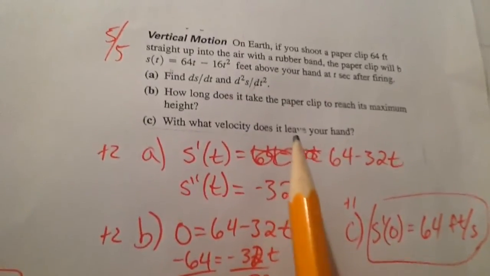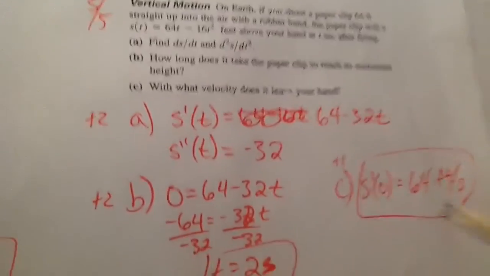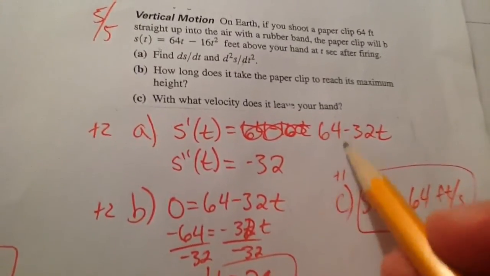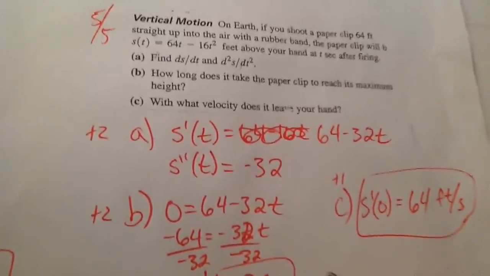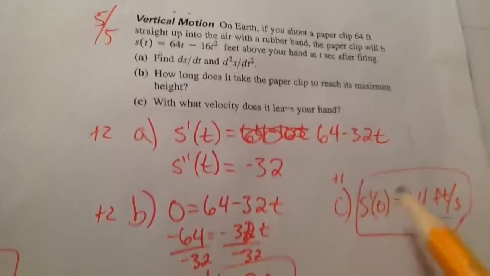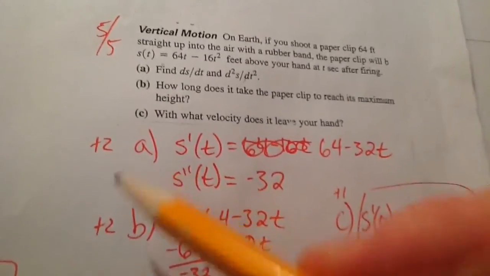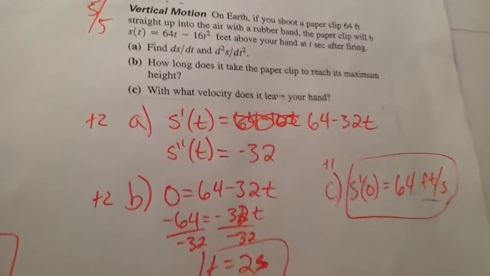Pretty simple. Now, with what velocity does it leave your hand? Well, that's just the velocity when time is 0, right when it leaves your hand. Plug in 0 for time in your velocity and you get 64 feet per second. Start putting units on those, or it'll be wrong. But right now it's fine if you just put 64 because I didn't tell you. So that's 1 point there.